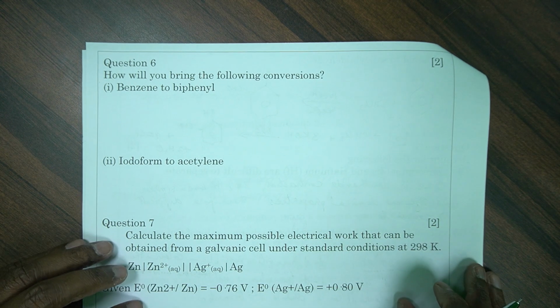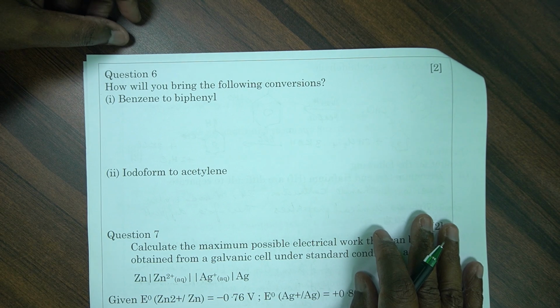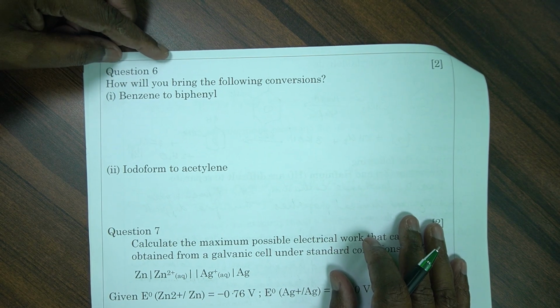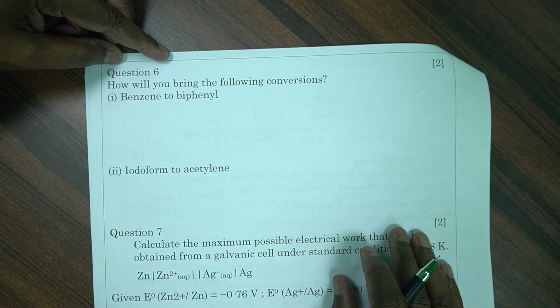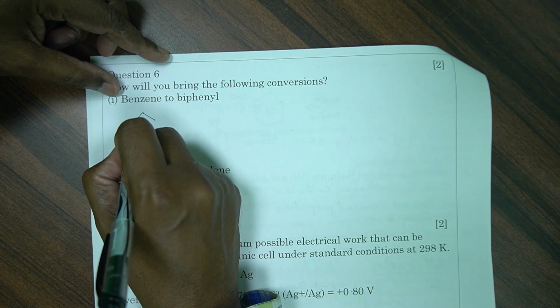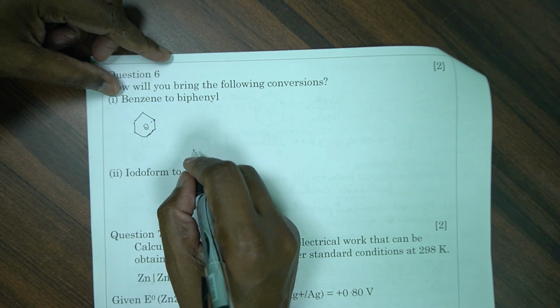Question number 6 says, how will you bring the following conversion? Benzene to biphenyl. So you can write the reaction for this. Maybe we can do it in 2 steps, so that you exactly understand what is happening there.